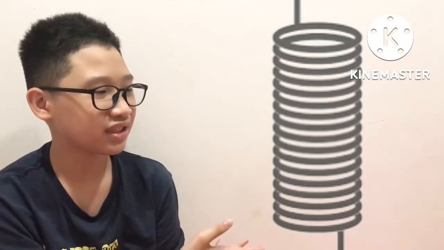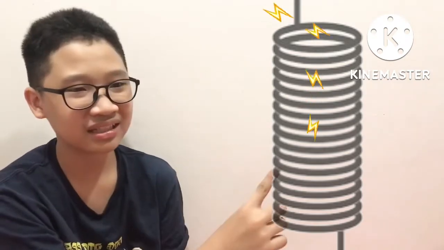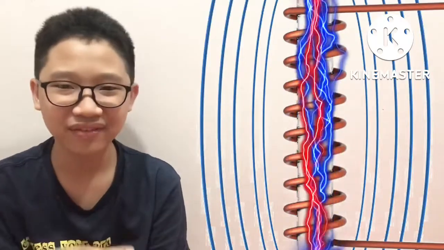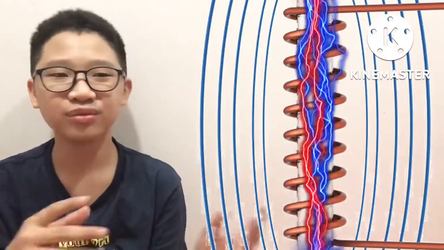And now, instead of just being free, the magnetic field lines are channeled through this center area, creating a very strong electromagnet. And to make this electromagnet even stronger, we can add a metal core, usually iron, into the center. And this will make the magnetic field lines able to pass through faster and easier.